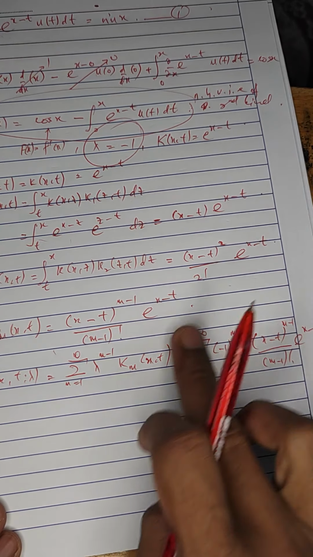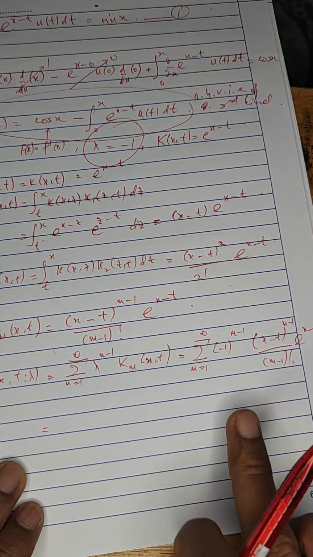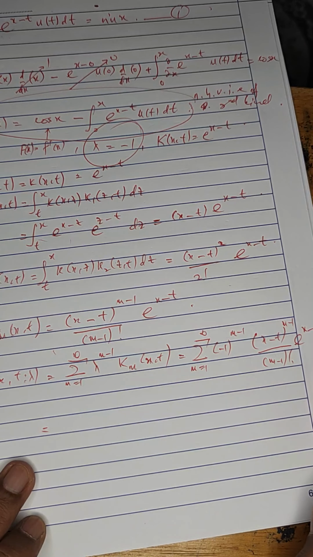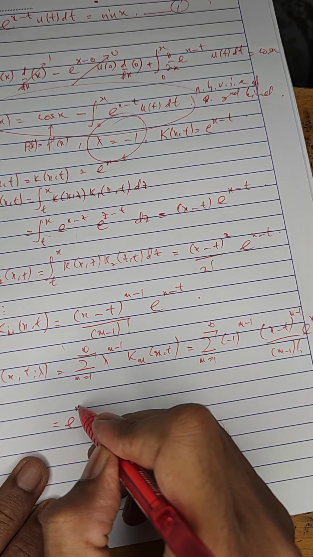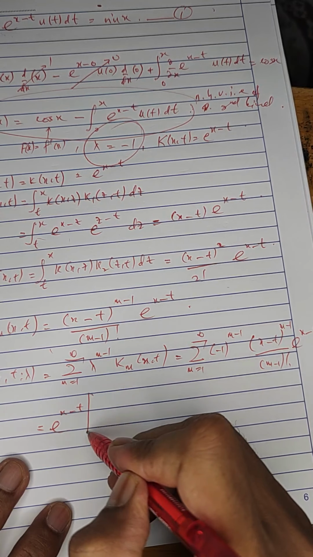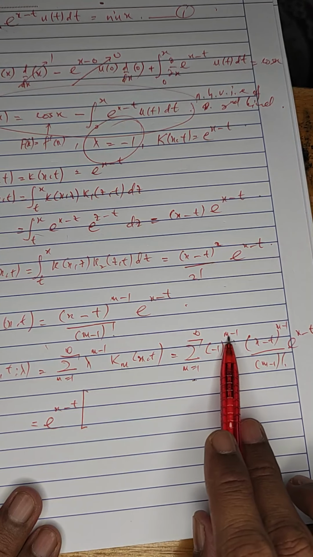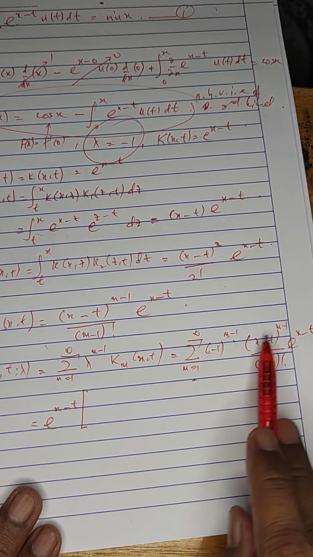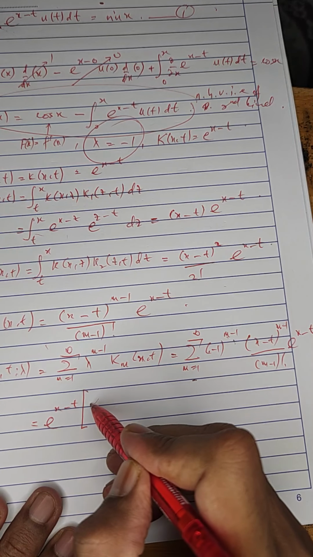Okay, so you can arrange that. We can factor out e^(x-t). For the first term, m equal to 1, everything gives you 1.